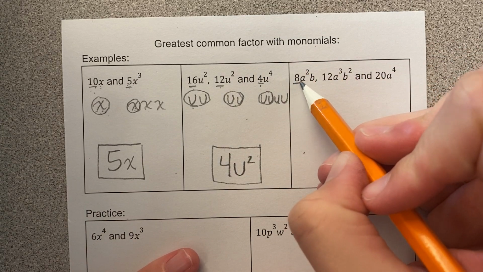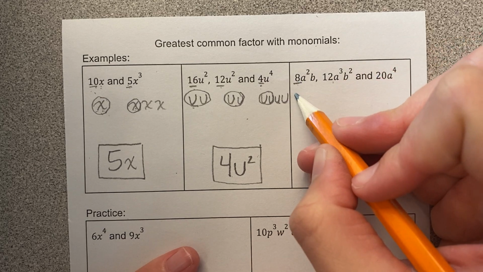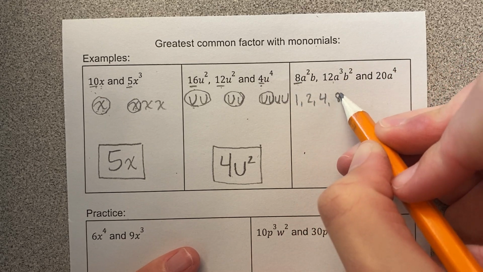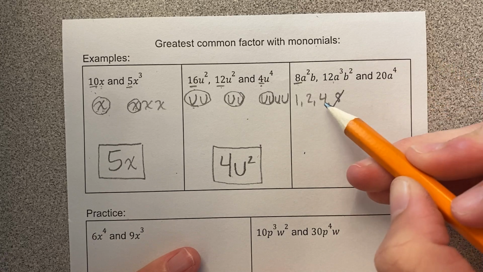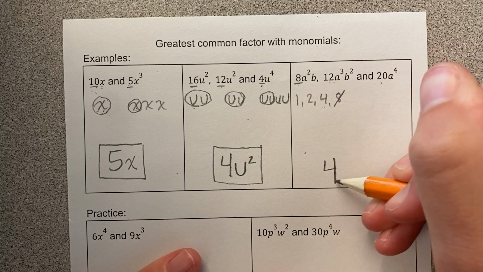So we're gonna start with the numbers. I start with 8. I ask myself, does 8 multiply to 12? And it doesn't. So let's go ahead and just list out these are my factors of 8, and 8 doesn't multiply to 12. Does 4 multiply to 12? Oh yeah, it does. Does 4 multiply to 20? Yep, it does. So for the numbers, it's 4.